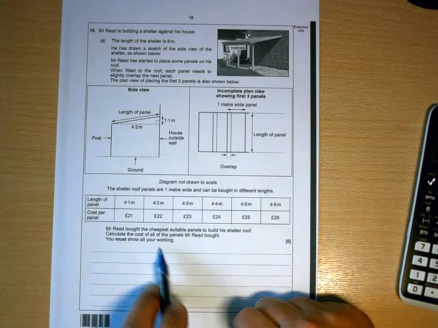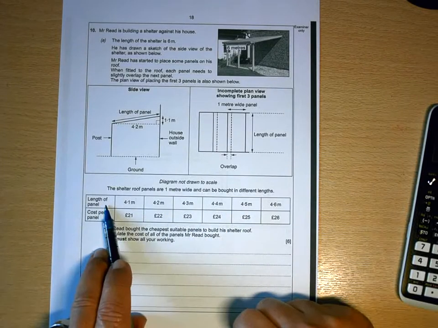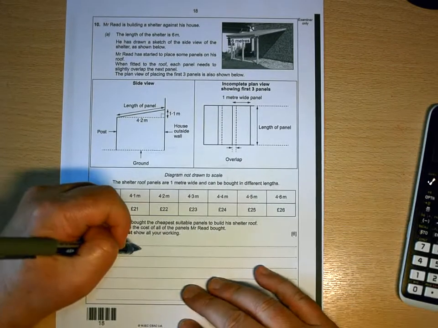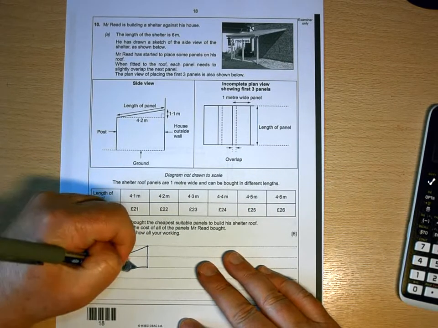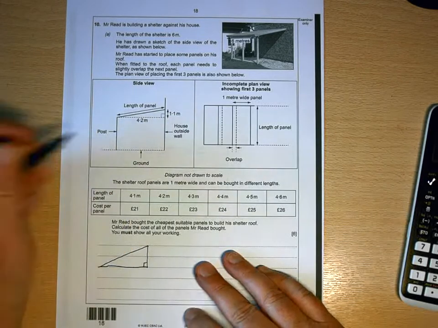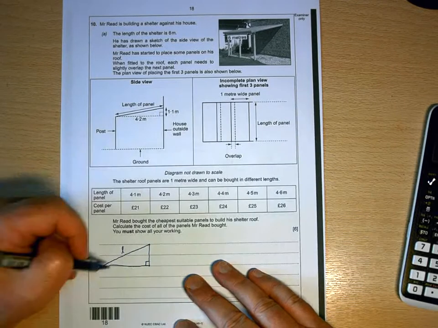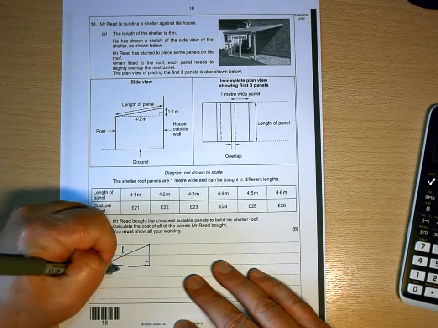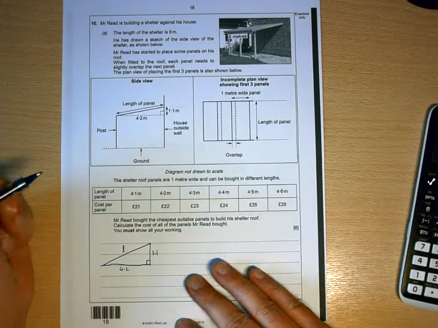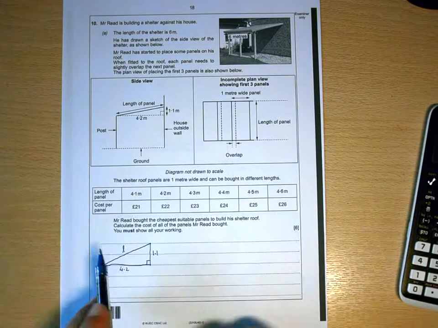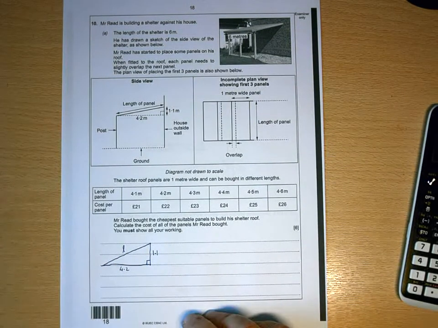So in order to use this table, I need to find the length of the panel. So if I just do a little drawing, whenever you've got a complicated diagram, just lift out what you want. I want to find out what that length is there. So I called it L. And I know that this is 4.2 and that is 1.1. So you need to recognize that I'm looking at a right angle triangle where I know 2 of the sides and I want to find the third, and remember that that is Pythag.